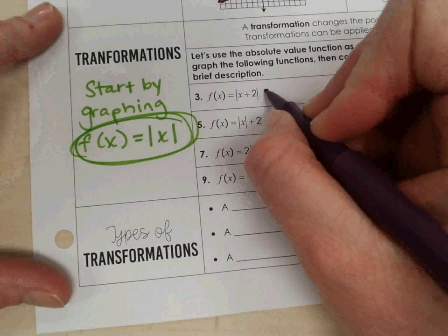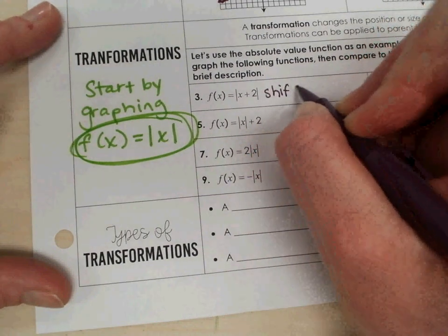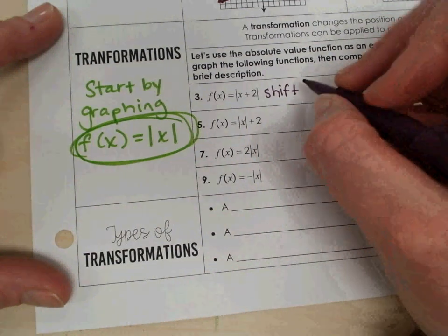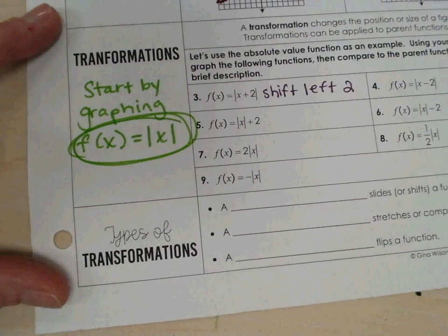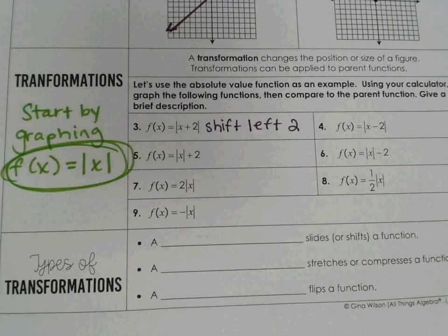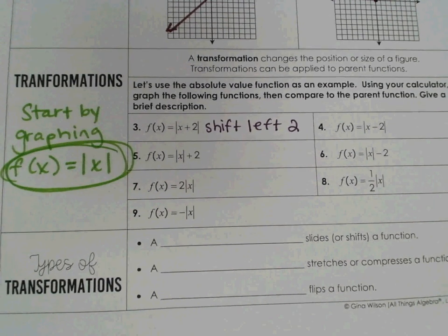Excellent. We're going to use the word shift because they're all transformations. Shift left 2. This is how I'm going to say that in caveman language. Shift left 2. I love chapter 4 in geometry, the transformations and reflections. You're going to love this one.